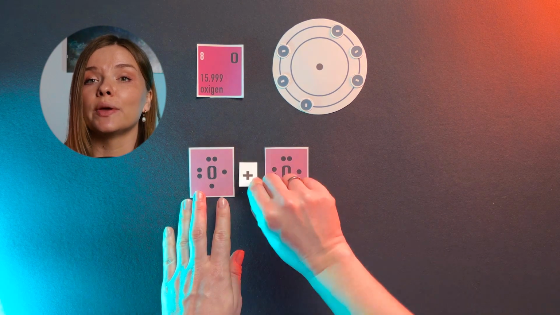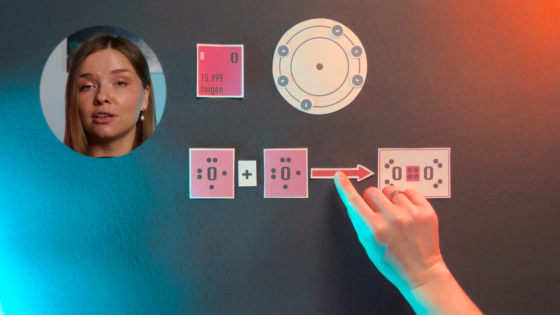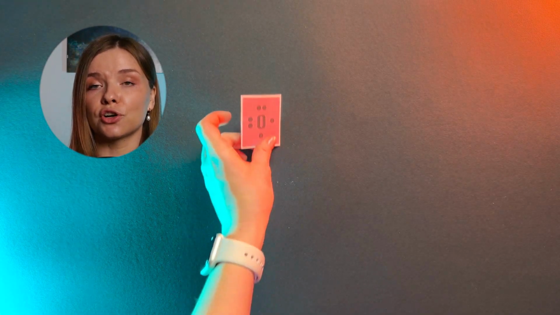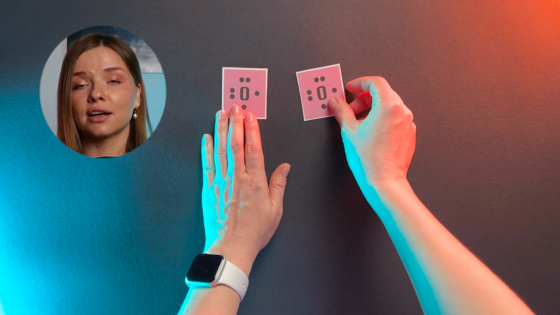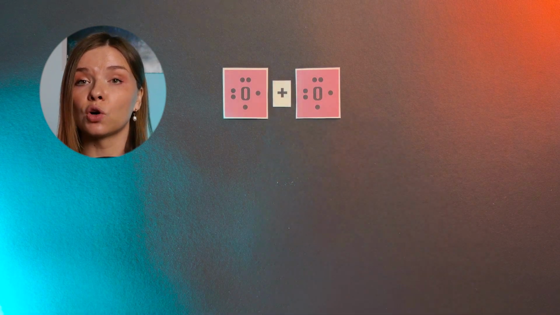I'll use Lewis diagrams to show what happens to the electrons and how a bond forms. I explained this in more detail in the Lewis structure video, so check it out. One oxygen atom with 6 valence electrons interacts with another atom. As a result of this reaction, an oxygen molecule is formed. Here are the Lewis structures for the first and the second oxygen atoms, each with 6 valence electrons. After this reaction, a double bond forms between the oxygen atoms in the oxygen molecule.